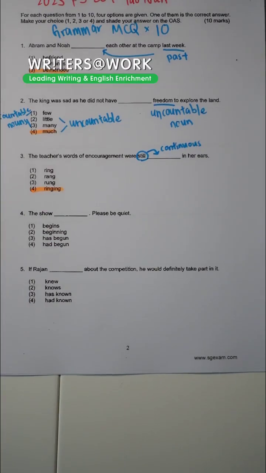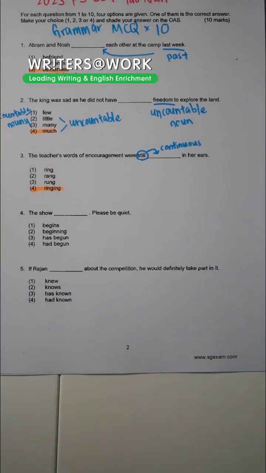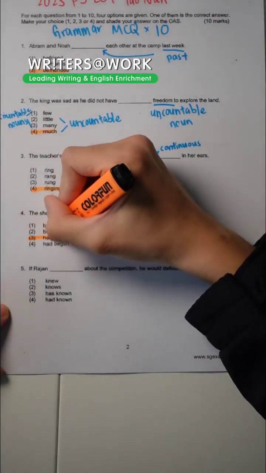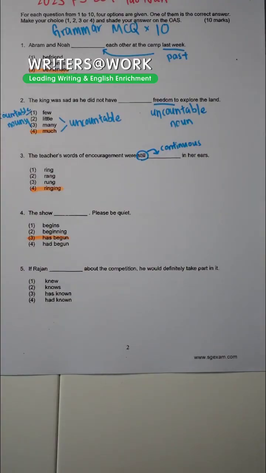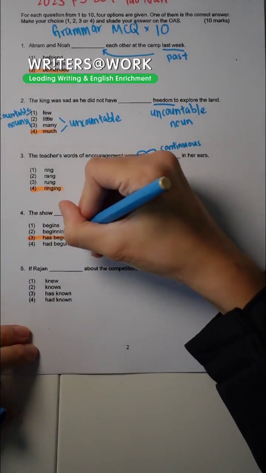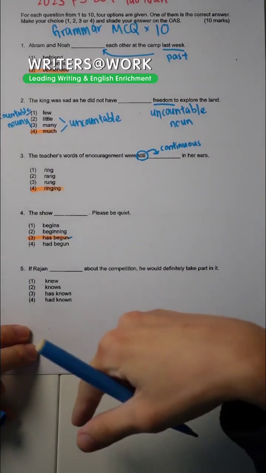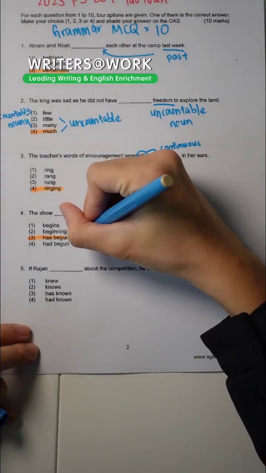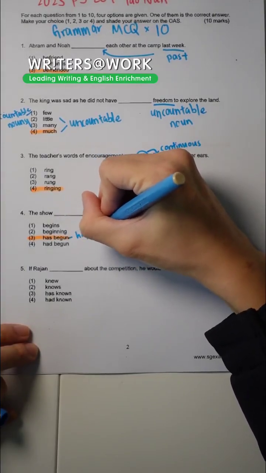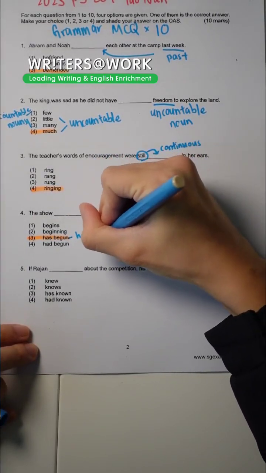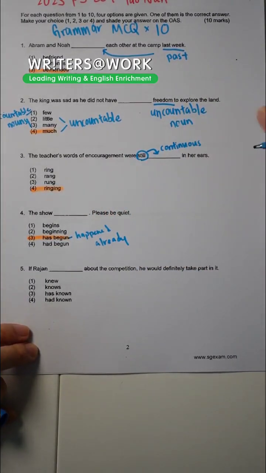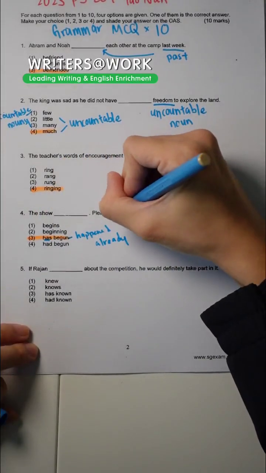Okay, right. So let's see why we use it here. We're looking at please be quiet. The show has begun. Okay, has begun, has present tense because please be quiet, it's happening. Begun because it already took place in the past. The show began, that's why you're asking you to be quiet now. Okay, it happened already. Okay, and has because we know it's in the present tense be.